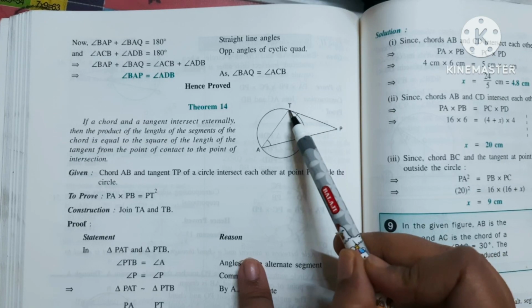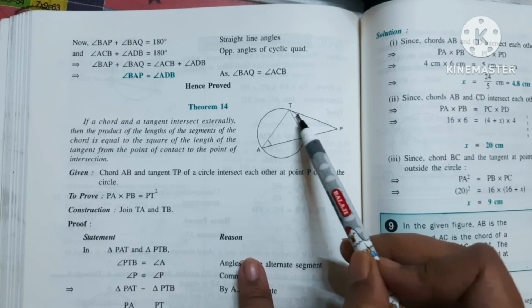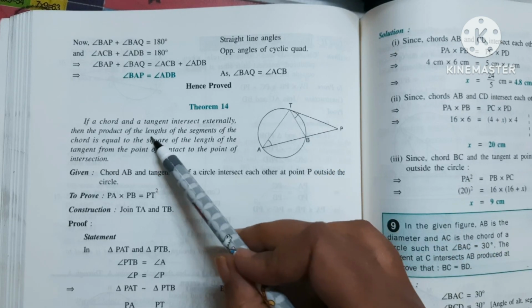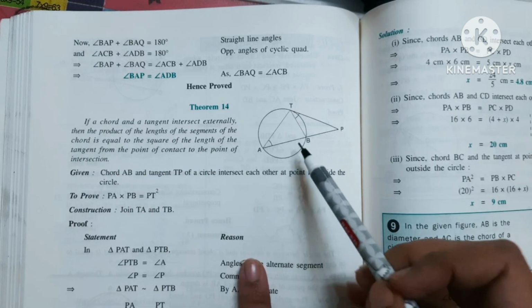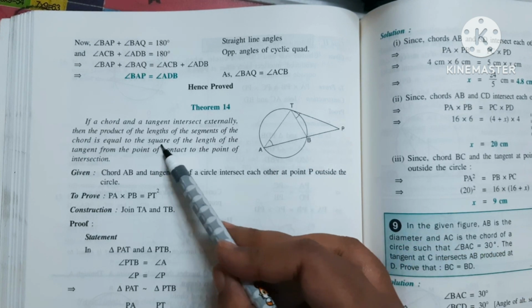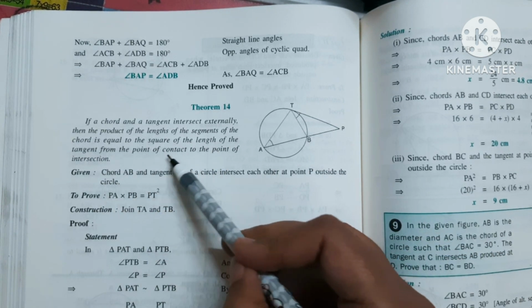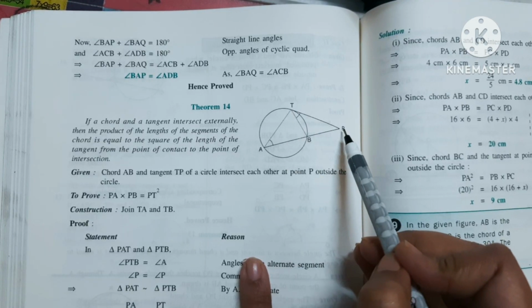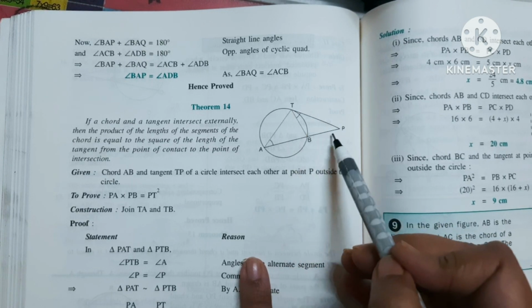If a chord and a tangent intersect externally, so this is chord AB and this is tangent PT, and they intersect externally at the point P, then the product of the lengths of the segments of the chord, that means PA into PB, will be equal to the square of the length of the tangent from the point of contact to the point of intersection. The point of contact is T and the point of intersection is P. So PT square will be equal to PA into PB.